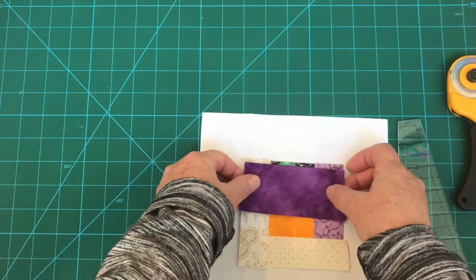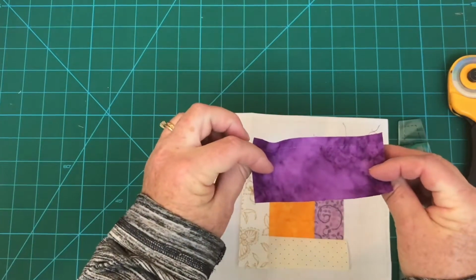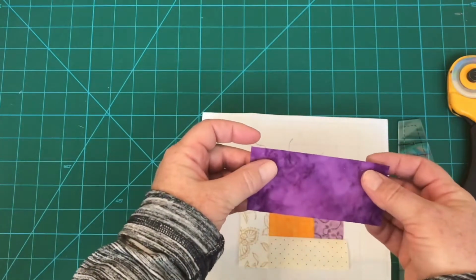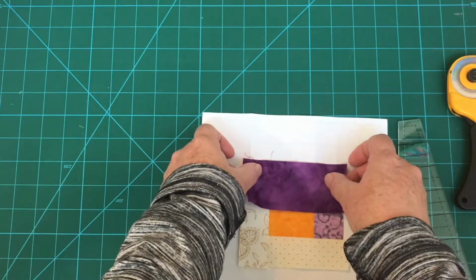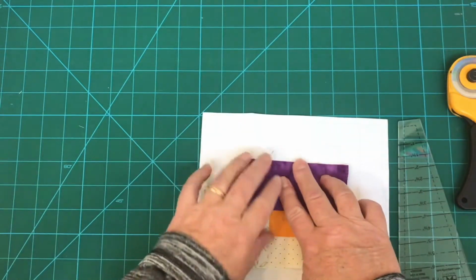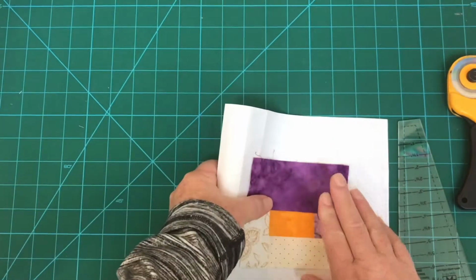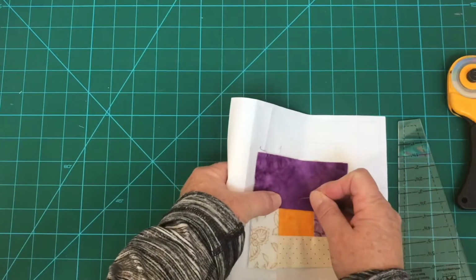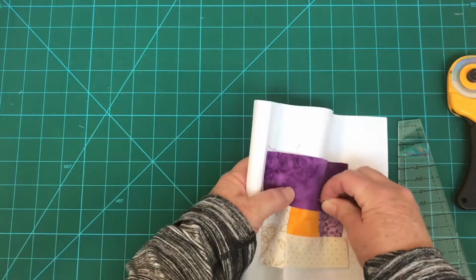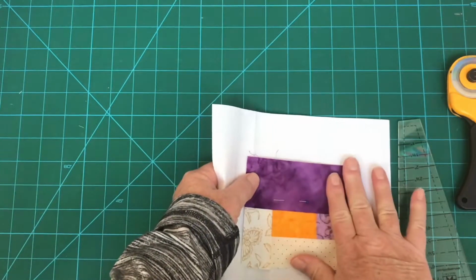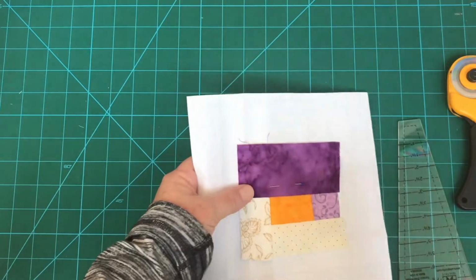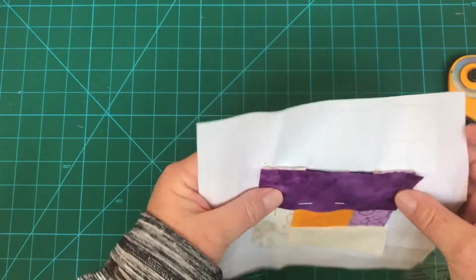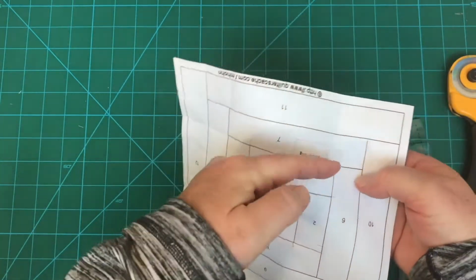I have a piece of, it's hard to tell, but this is the right side. So I'm going to lay my right side down and pin as always. Then I'm going to take it back over to the sewing machine and make another line of stitches. And these stitches will go right along the 6th one.